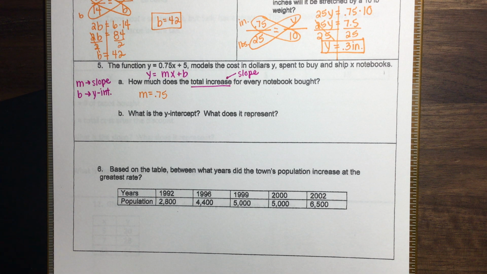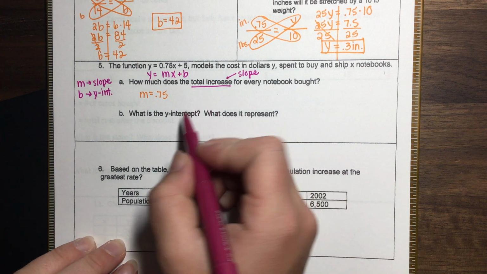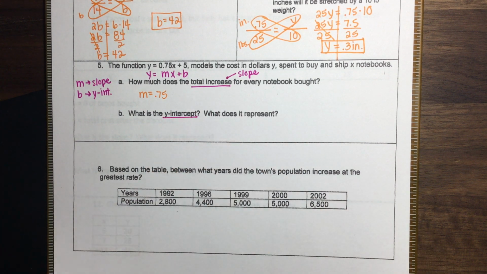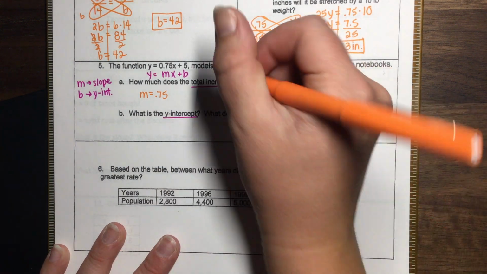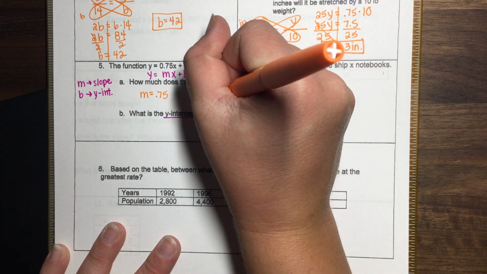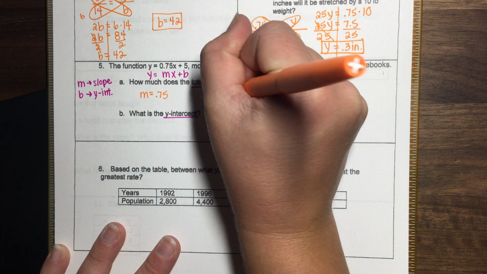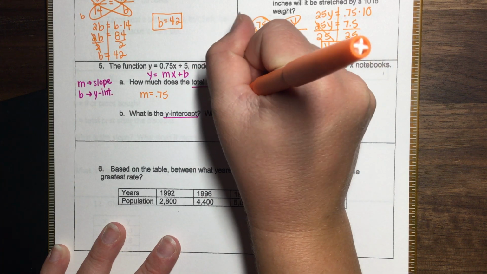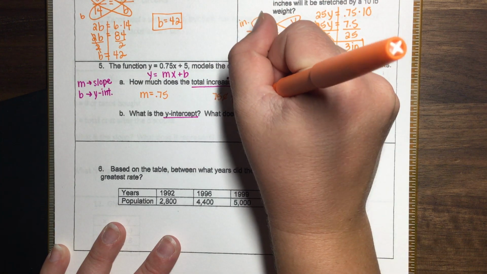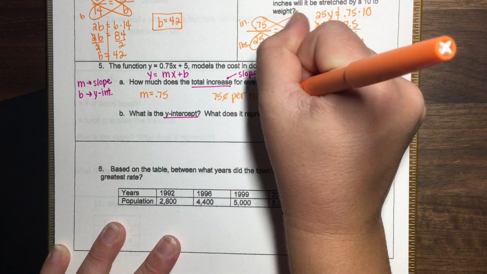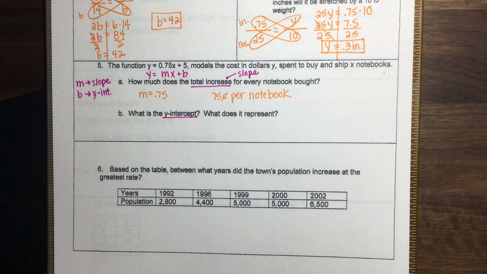Now on B, it says, what is the y-intercept and what does it represent? The y-intercept and what does that represent? So I know that this 0.75 is the cost. So I'll write 75 cents per notebook. Okay, that's what our slope represented. That's the cost per every one notebook.